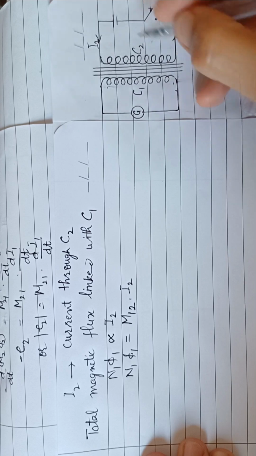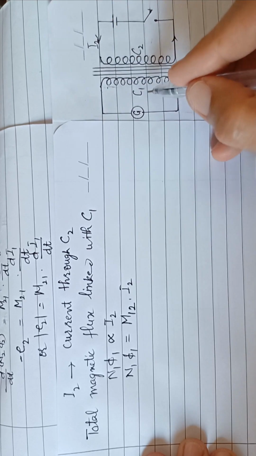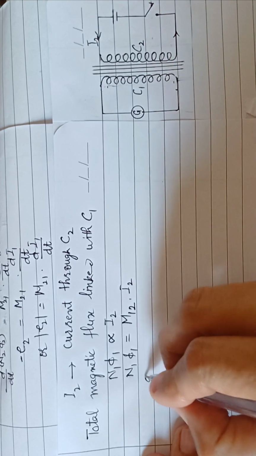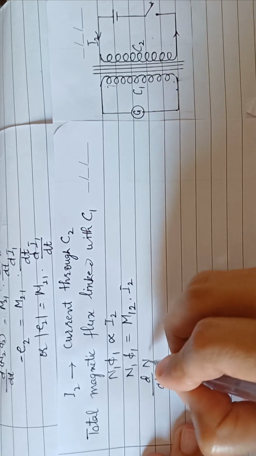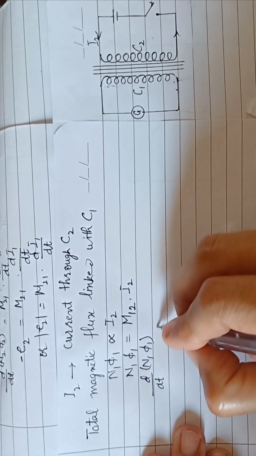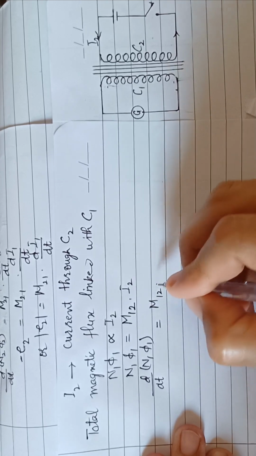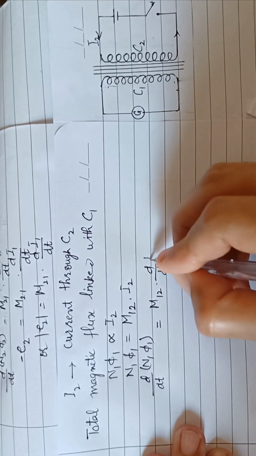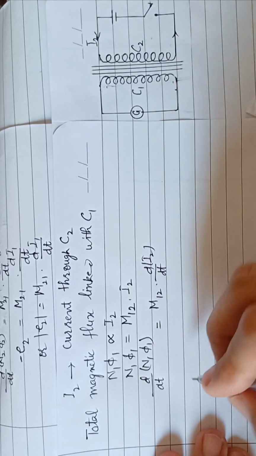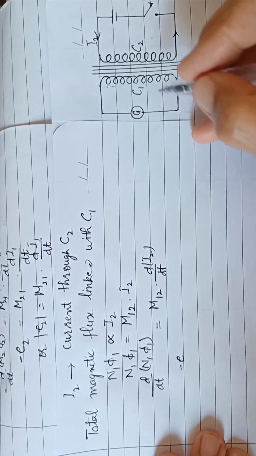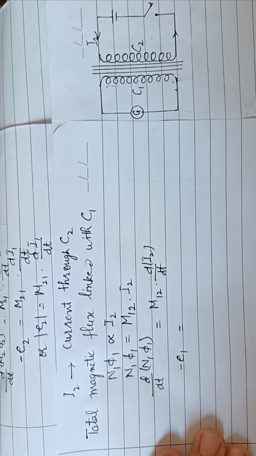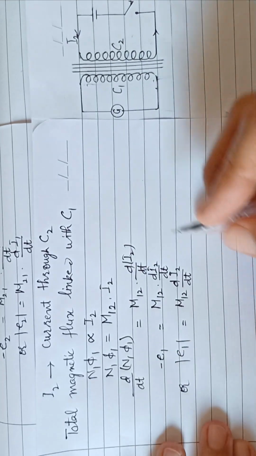Now if the current in C2 is changing, it is varying, then there will be a change in magnetic flux in C1. So we can find the rate of change of magnetic flux linked with C1, d by dt of N1 phi 1. This must be equal to M12 into d by dt of I2. Now, what is this rate of change of magnetic flux? It is induced EMF. Because it is in C1, let's call it E1. This is equal to minus M12 di2 by dt, or we can write it like this.